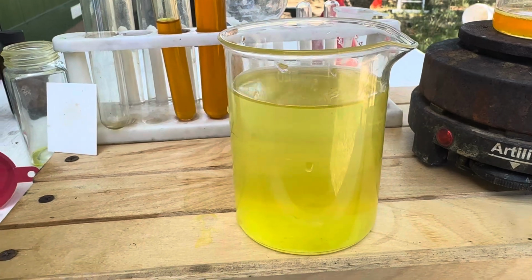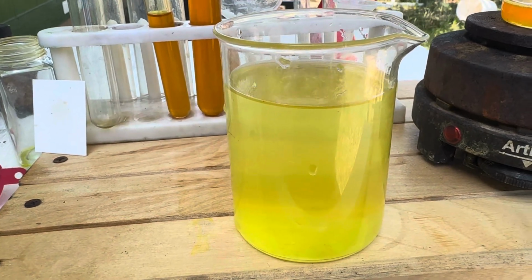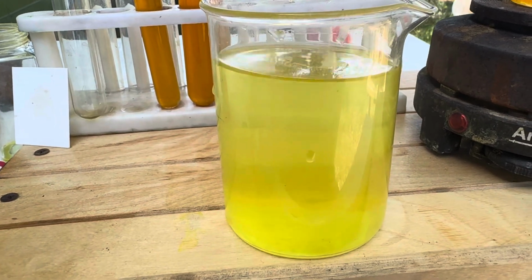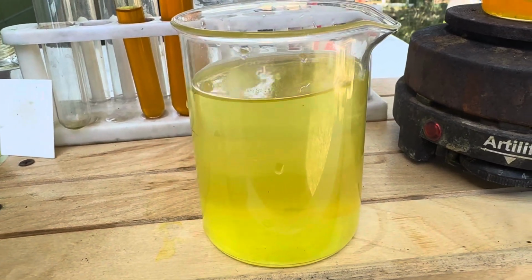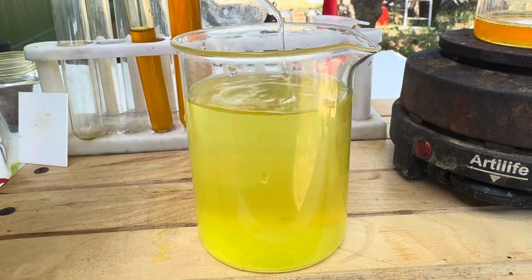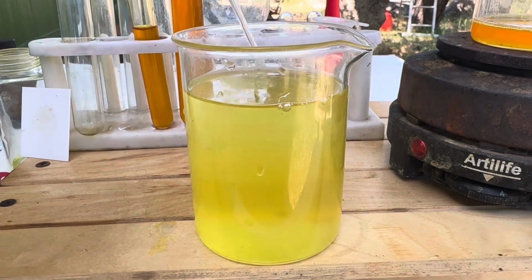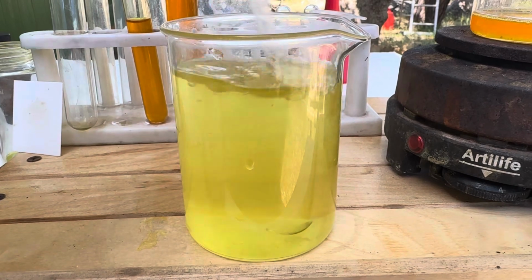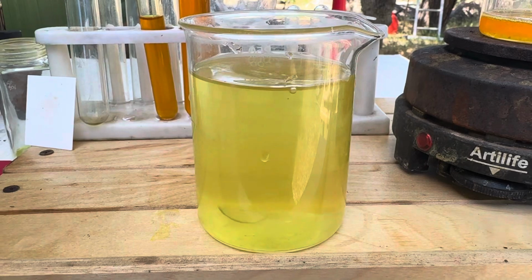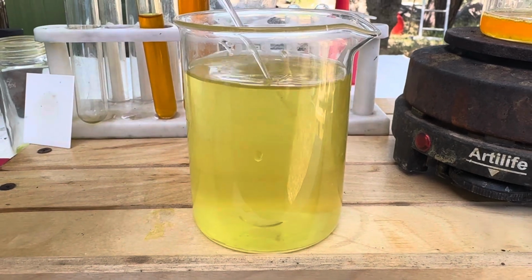So let's see. Can we see the gold in this case? Oh my gosh. Let's see how many adventures I have. Always something. Now I put stannous chloride. And we'll see, do we have gold in this very low density.